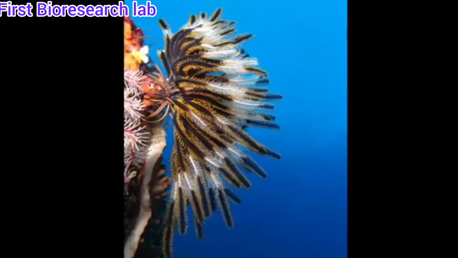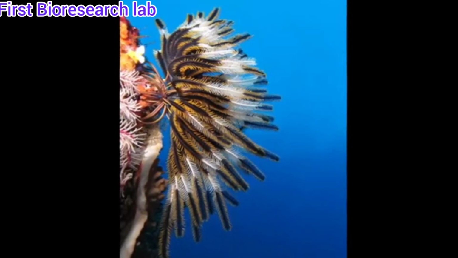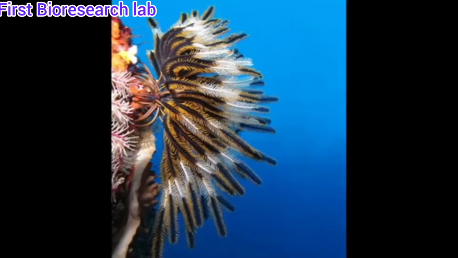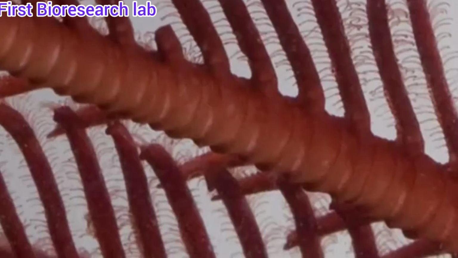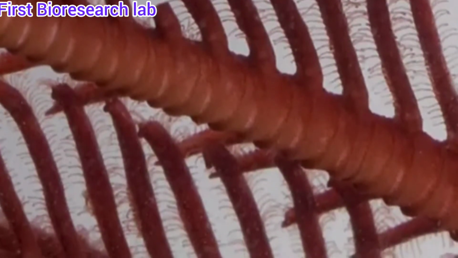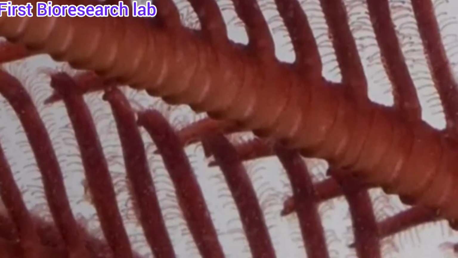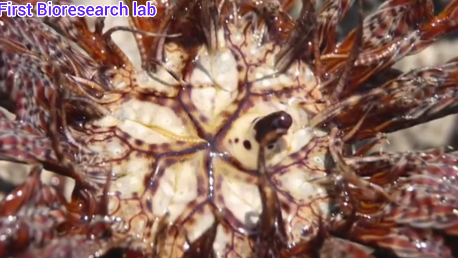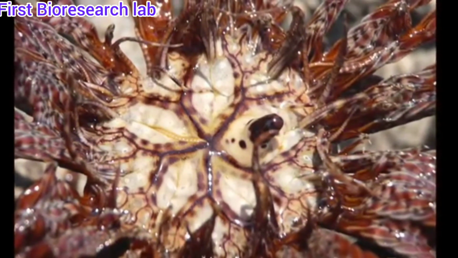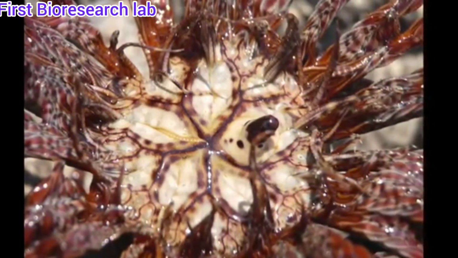They will often perch themselves on top of sea fans and coral heads in order to expose their arms to food-bearing currents. Their arms are covered in tiny, mucus-secreting tube feet that trap plankton drifting with the current. The trapped food is then coated in mucus and passed into their mouth located centrally on top of their body.